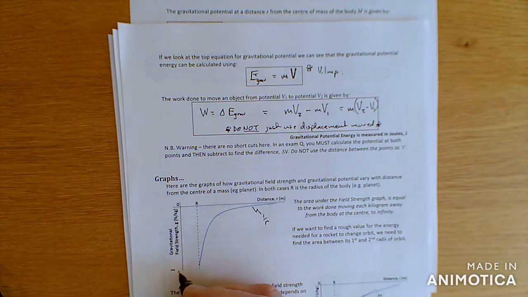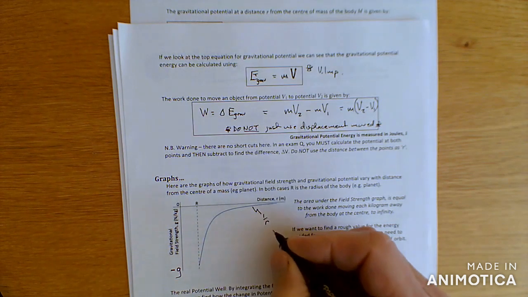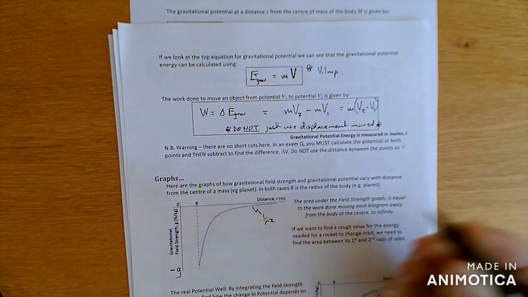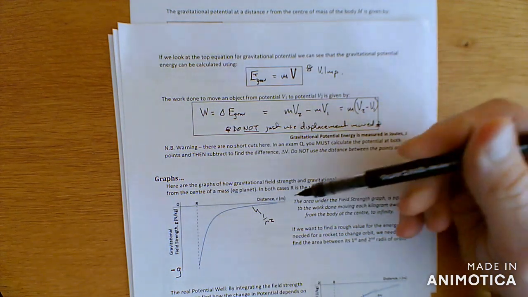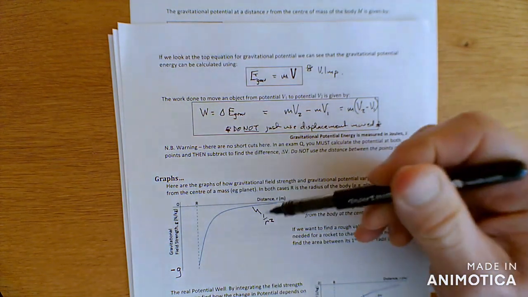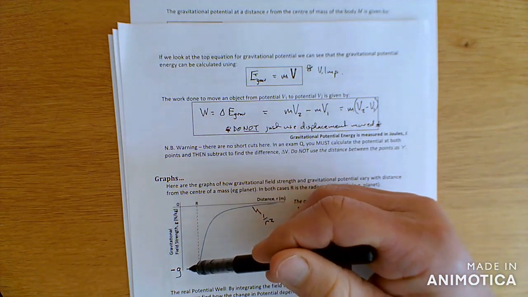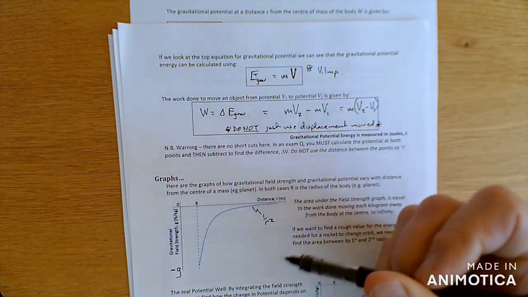Notice it only goes to there. And likewise, that's because the force only goes to there. Why? Because r is the radius of the planet. So, planet or star or whatever, it's the surface. You can't fall further than the surface. Let's say that. So, if you found that tricky, it's easier to think of this in reverse.